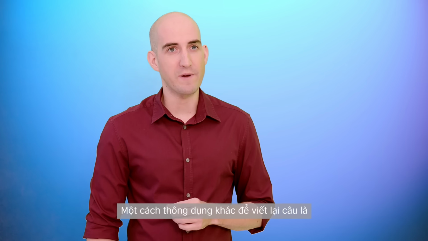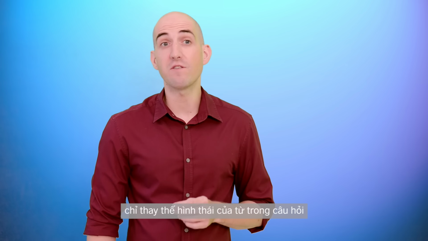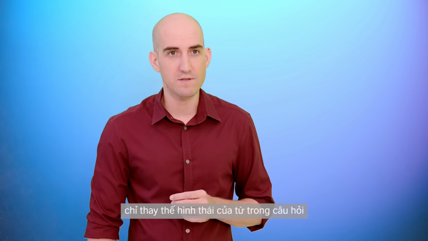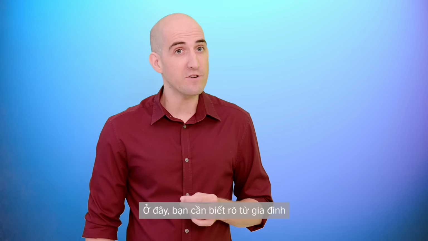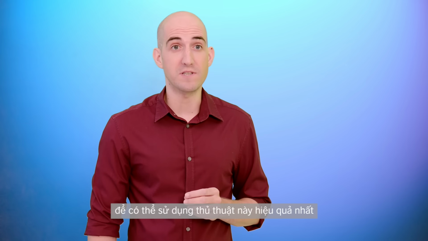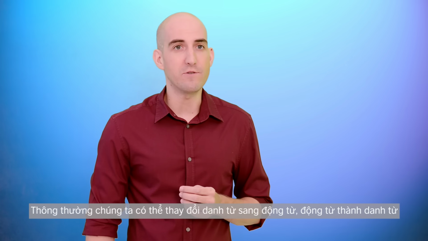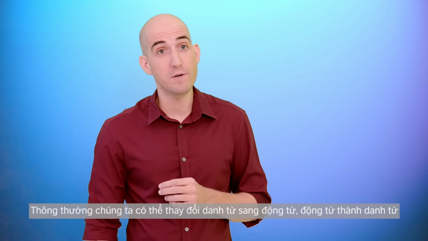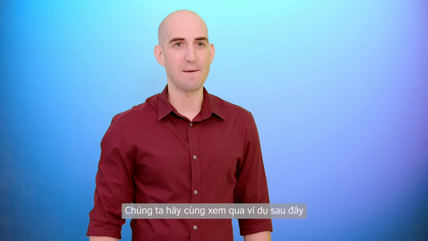Another popular way to paraphrase is by simply changing the form of the words in the questions. Now, you may need a good understanding of word families in order to do this effectively, but a common way to do this might be to change nouns to verbs, verbs to nouns, or even adjectives to their nouns. Let's take a look at the following example.